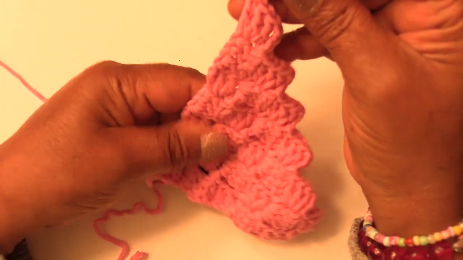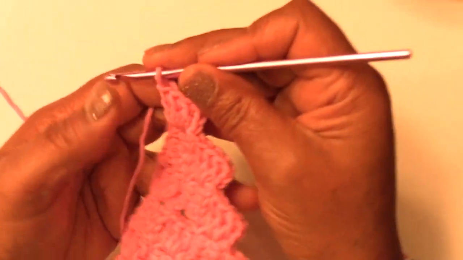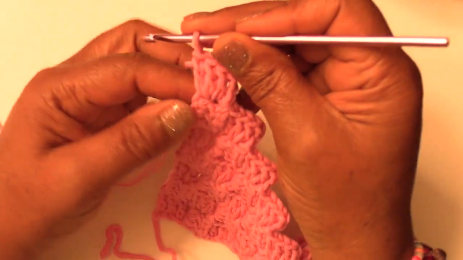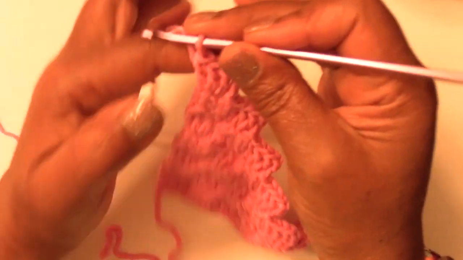Okay, so I've gone as much as I want, and I'm ready to decrease. And I've made my last tile because the edge is straight.